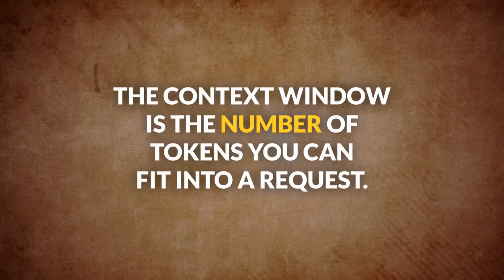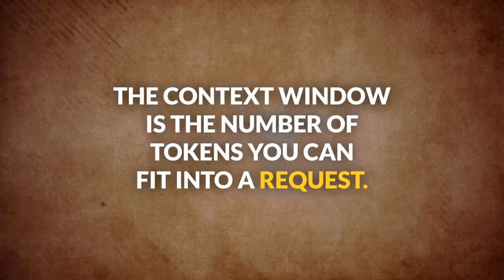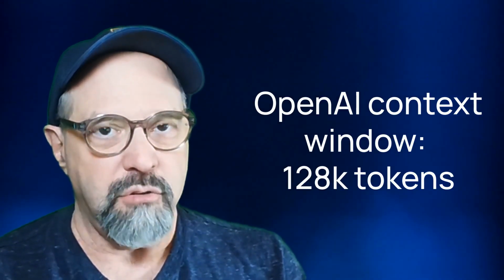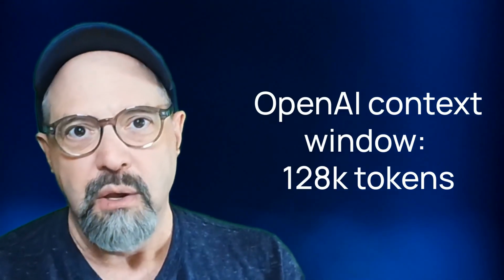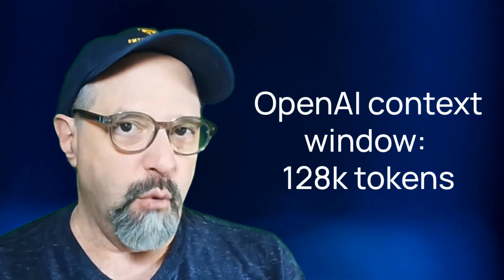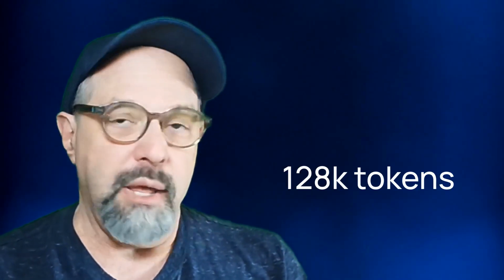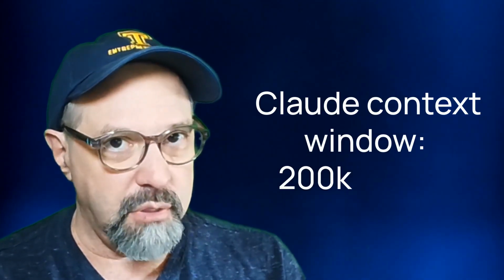Now, what does Gemini bring to the table? What does Google bring to the table that is unique to Google that makes it the AI of choice? It's really all about the context window. The context window is the number of tokens you could fit into a request. And for OpenAI, it's 128K. So 128,000 tokens in the context window for GPT-4o, both the regular one and the mini one. Anthropic, Claude goes up to 200,000 tokens.